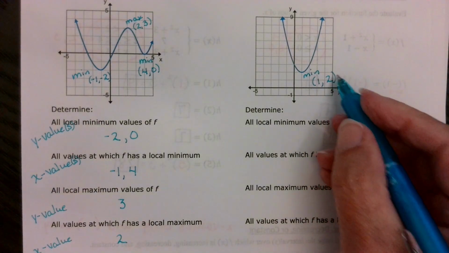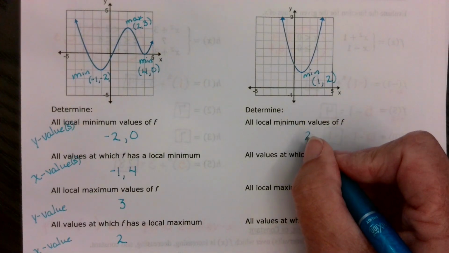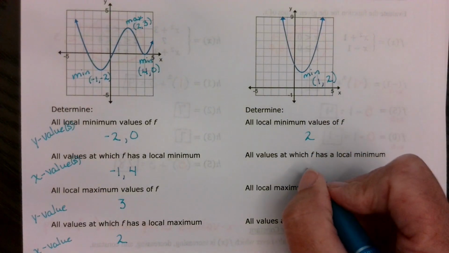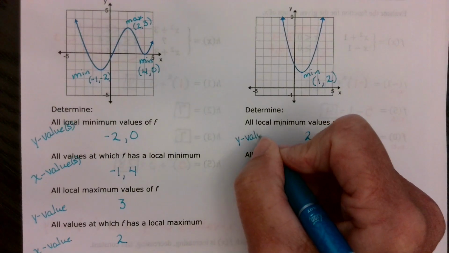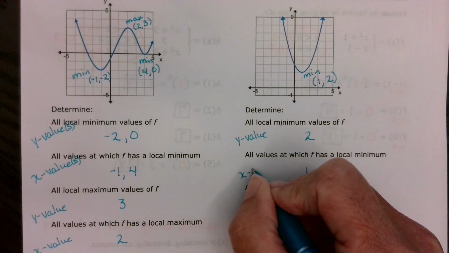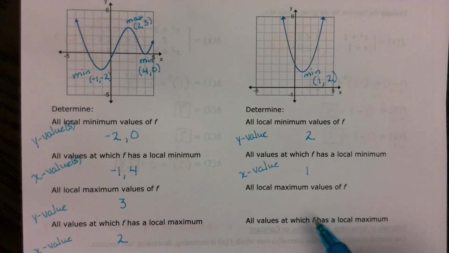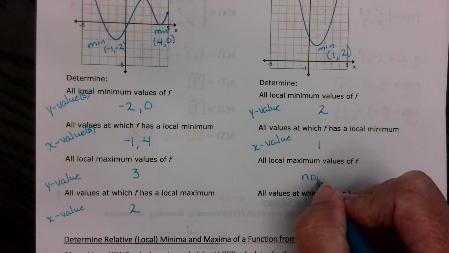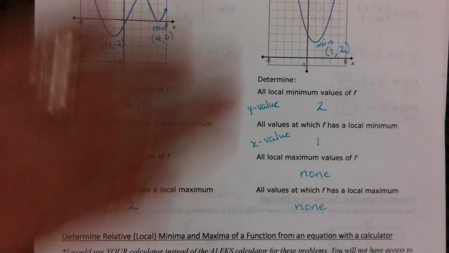So it has all local minimum values of 2, and all values at which f has a local minimum is 1, because again, y value, this is x value, and there aren't any maximum values, so I'm just going to write none. Okay? Now, this one here.